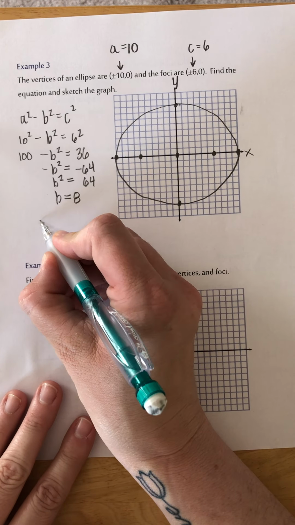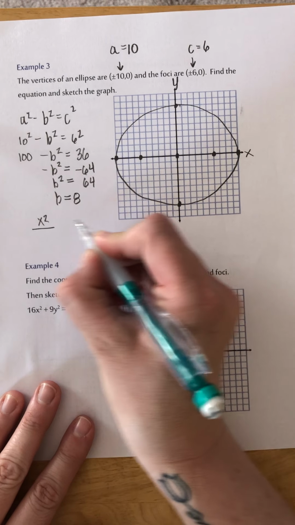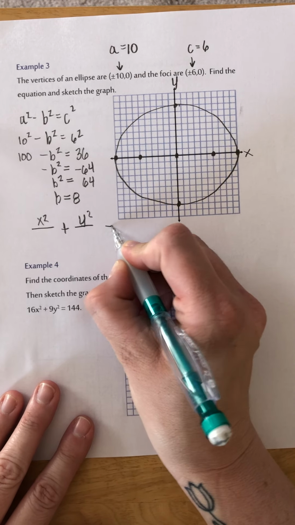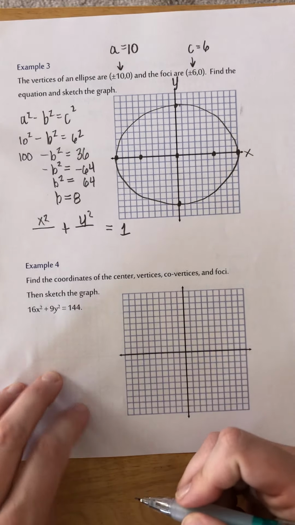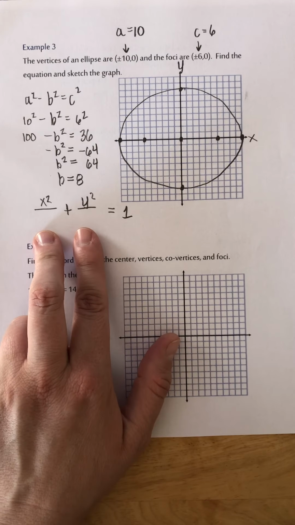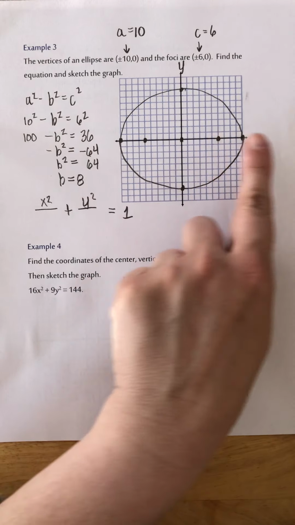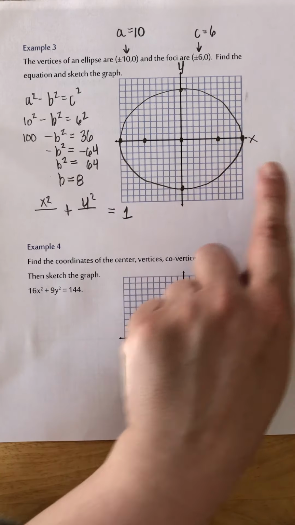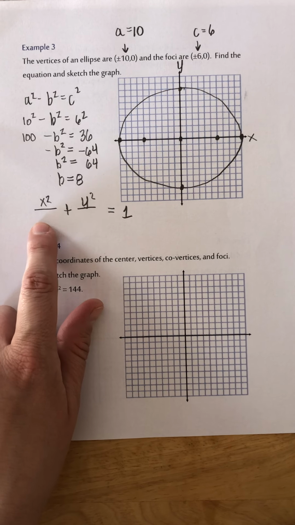So we know that the formula is x squared over something plus y squared over something equals 1. We just need to figure out what the two somethings are. Because it opened wider to the left and to the right, a squared needs to go right down here.